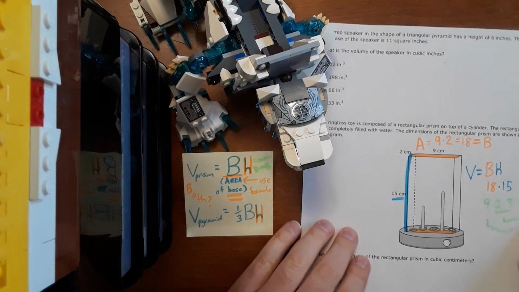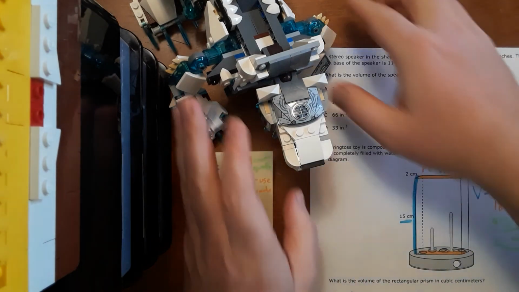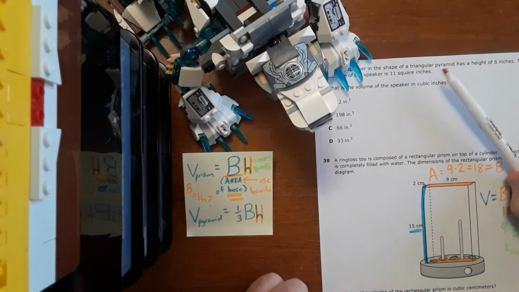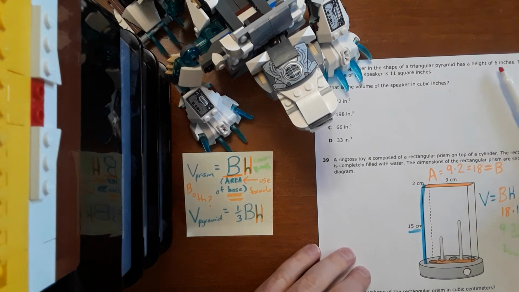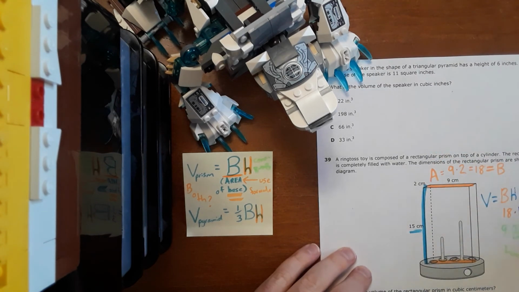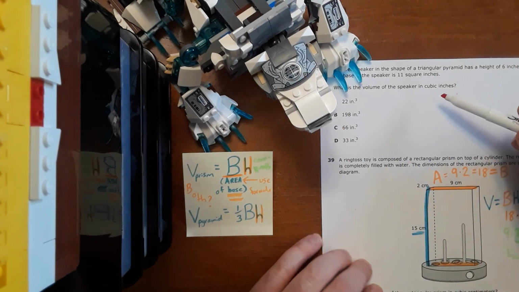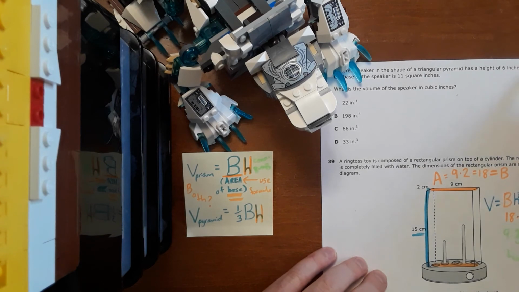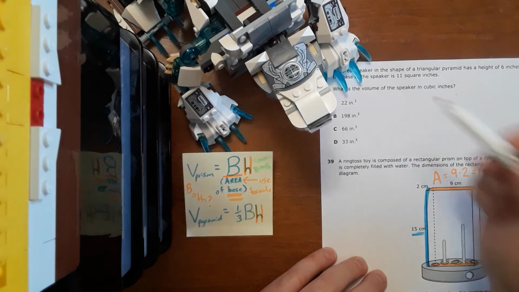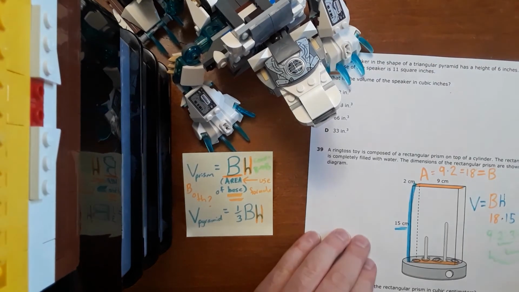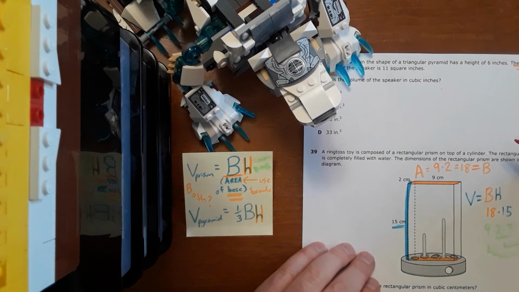This top problem, if I can scoot it. Okay, I can only scoot it so far. Something in the shape of a triangular pyramid has a height of 6 inches. The area of the base of the speaker is 11 square inches. Wait a minute. Did they just make our life easy? They sure did. They told us the area of the base.